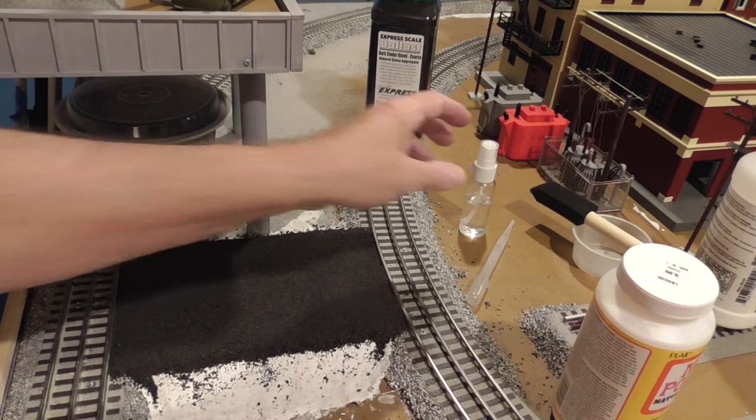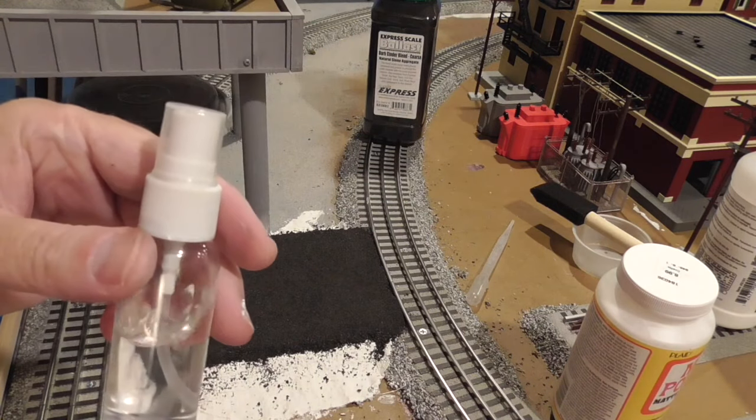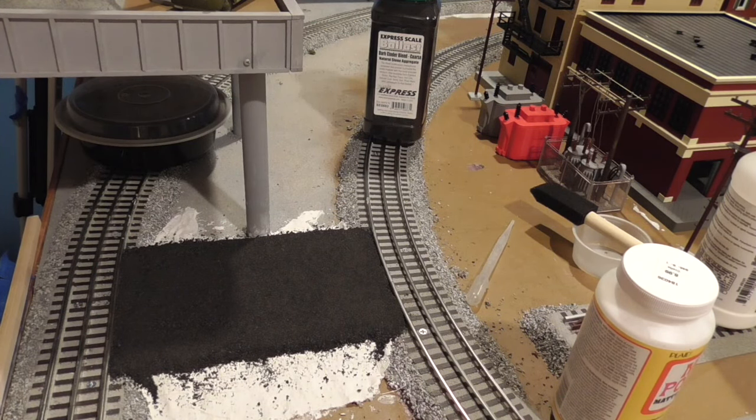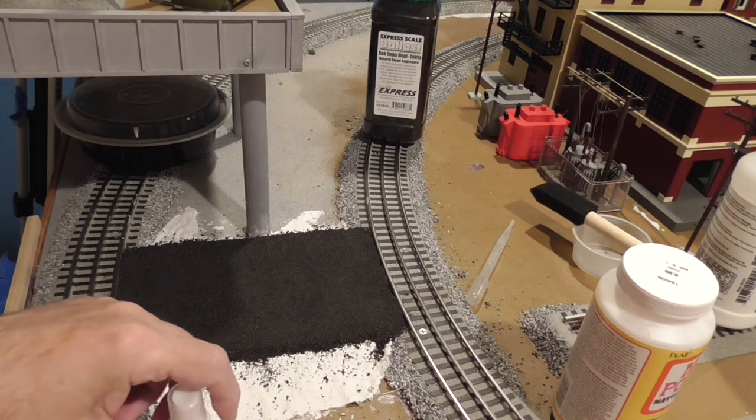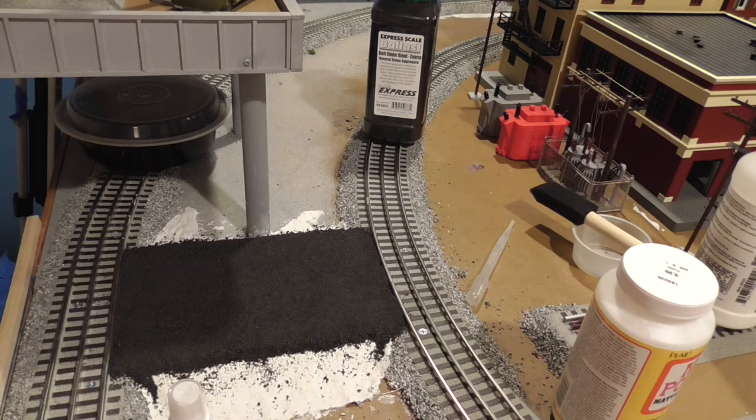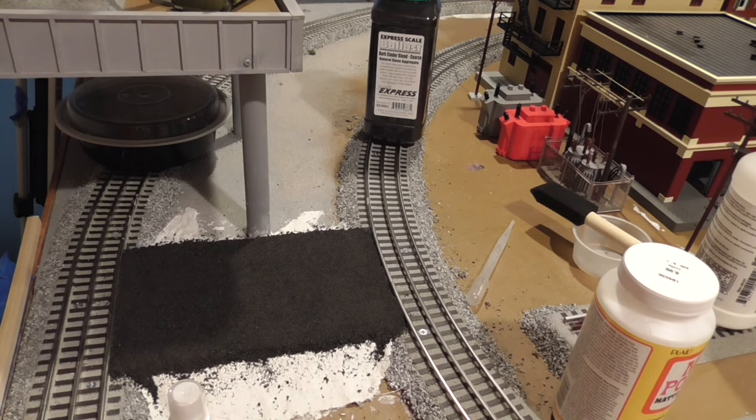Okay, so the next step, I'm going to take the alcohol and spray the surface with alcohol so that will break the surface tension on the water glue mixture, and it'll seep in. So I'll be back once I get my glue and everything set up.